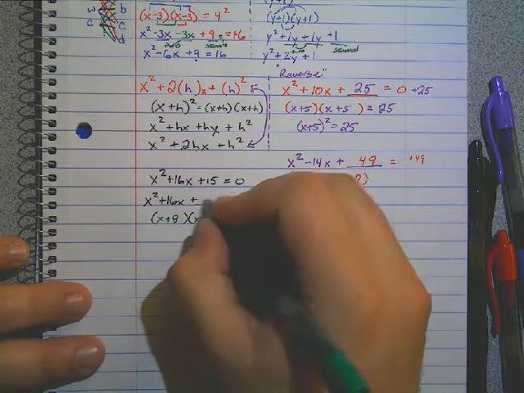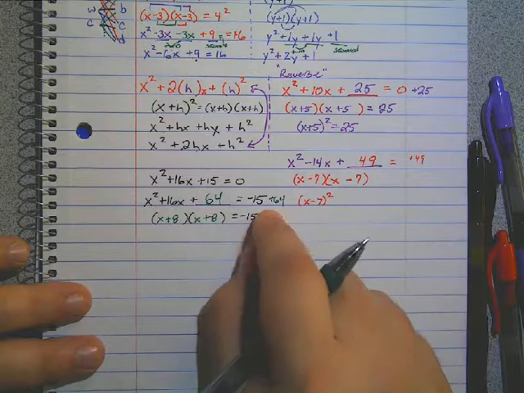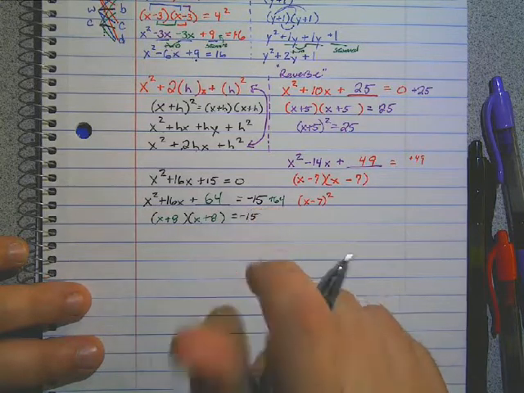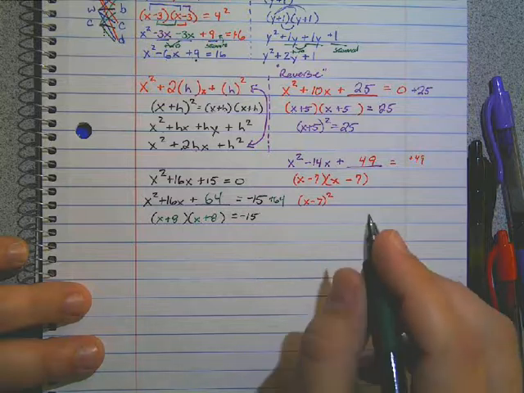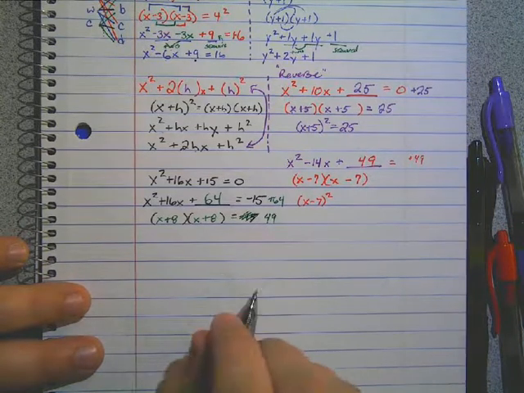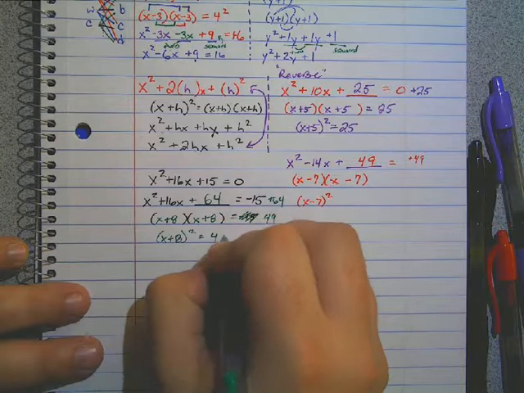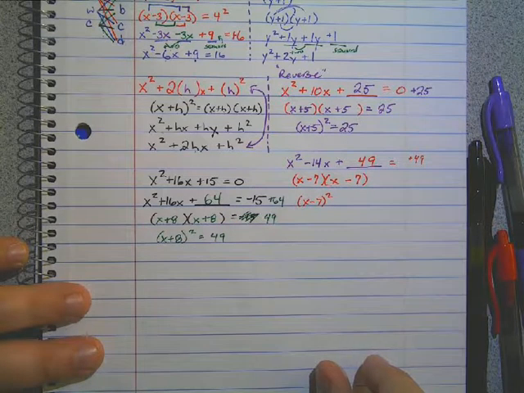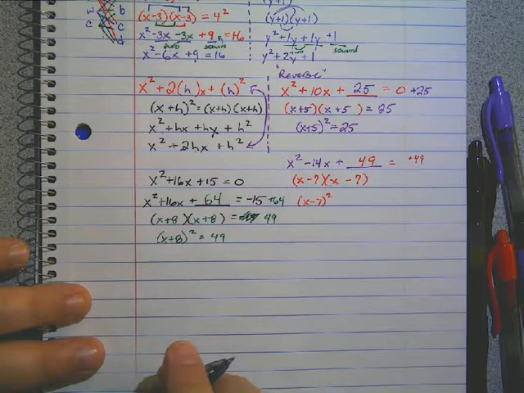What's x times x? X squared. X times 8? And 8 times x? So 8x plus 8x is 16x, and then 8 times 8 was... So we need to add 64 to both sides. Okay, what is negative 15 plus 64? Yeah, it's going to be 49. So this is going to be x plus 8, quantity squared equals 49.